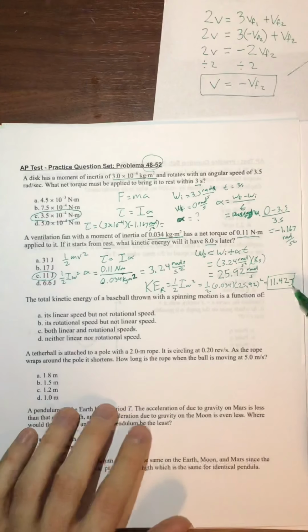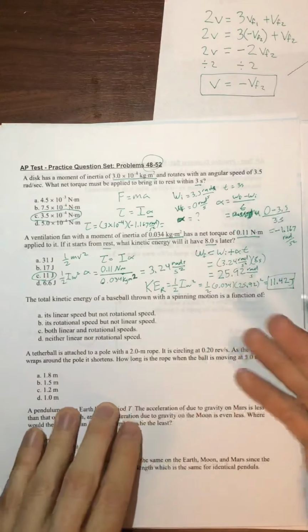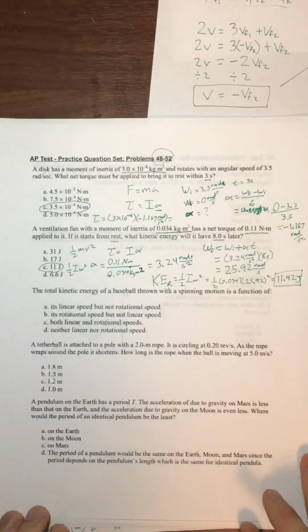Don't be afraid if you get 11.4 and the answer is 11. They do that a lot. They often approximate and round numbers to the nearest thing. It's going to make you second guess yourself, but don't worry about it.